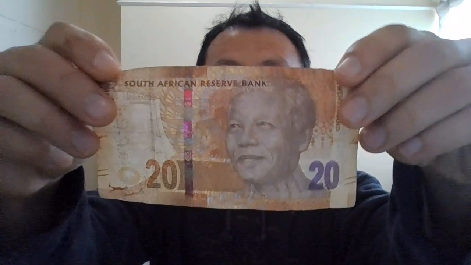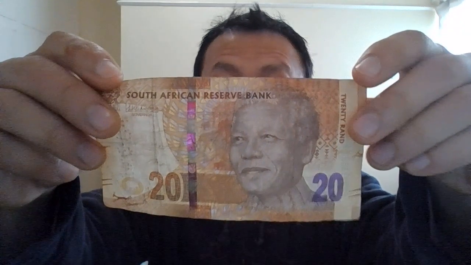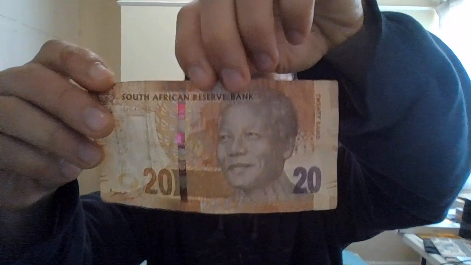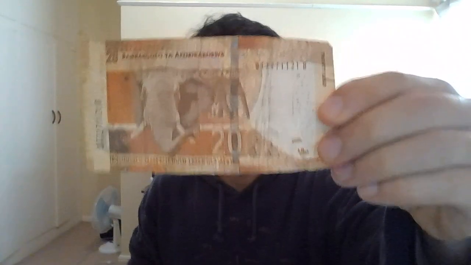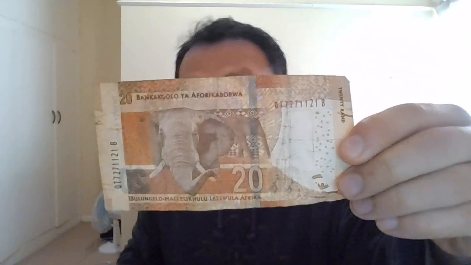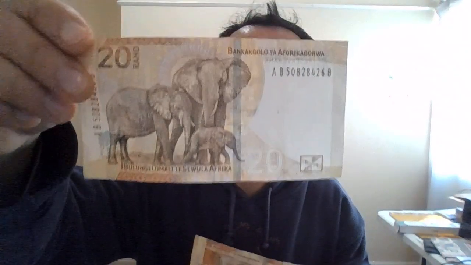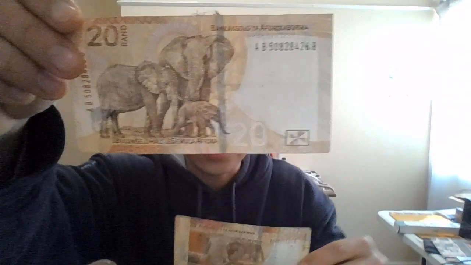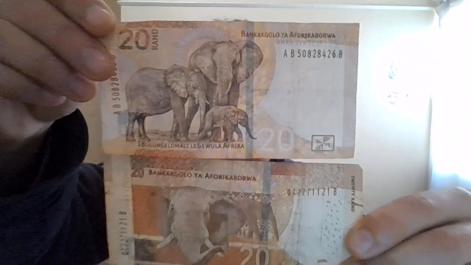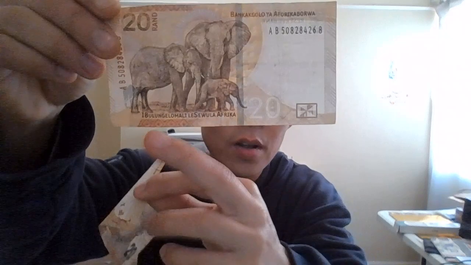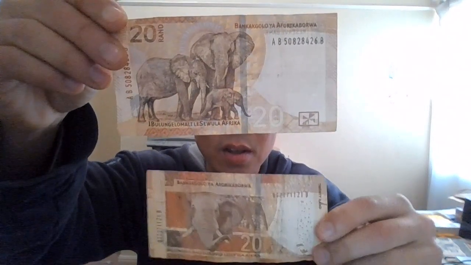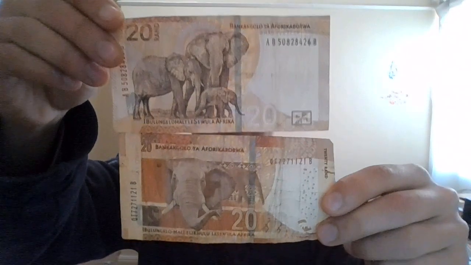And this is the 20 Rand note. It's a sort of light brown color. Still the same with Nelson Mandela's face on the front, and at the back is the elephant. This is one of the other Big Five animals, also very nice. And this is the newly printed 20 Rand note released in 2023. You can see the animal didn't change, still the Big Five, but it's more of a family, a number of elephants coming together.